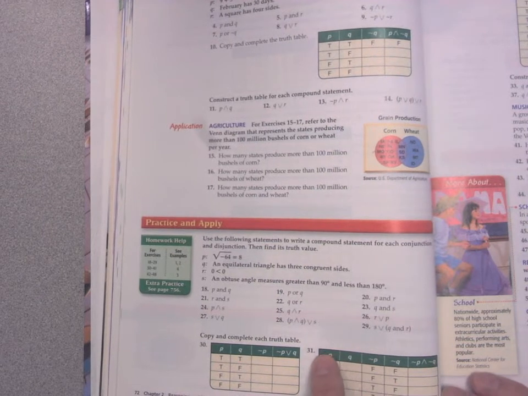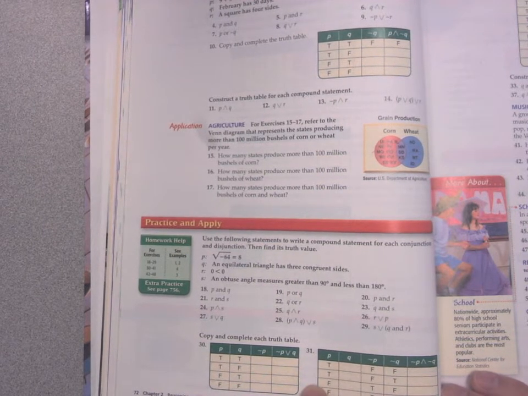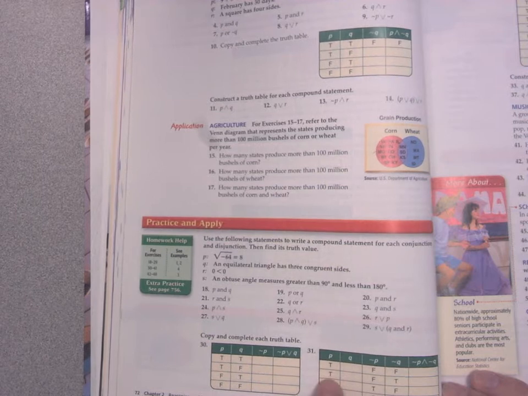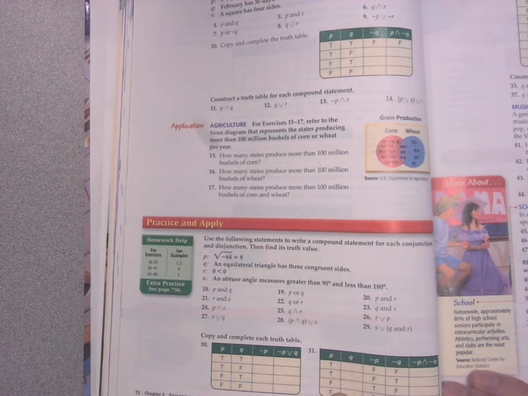Same thing here in 31: you've got a P column and a Q column. This is just all the different combinations of truth values for statement P and statement Q. They could both be true, true, true; or the first one could be true and the second false, true, false; or the first one false and the second true, false, true; or they could both be false, false, false.